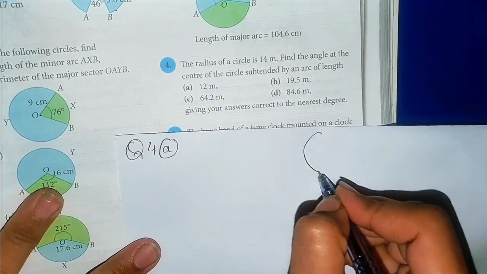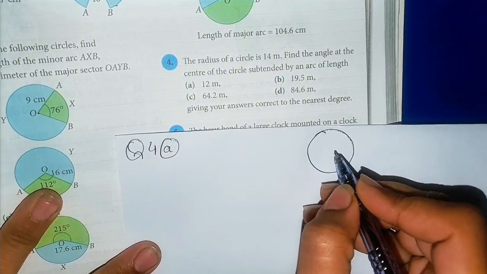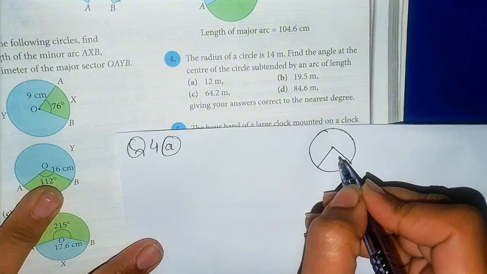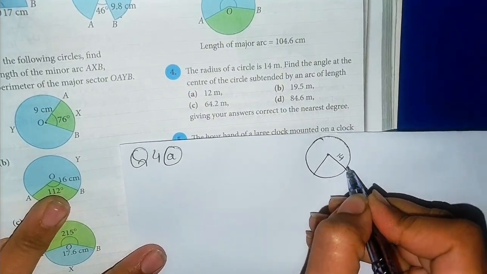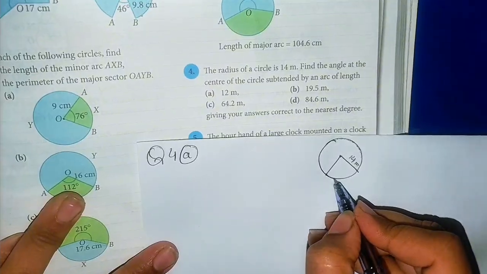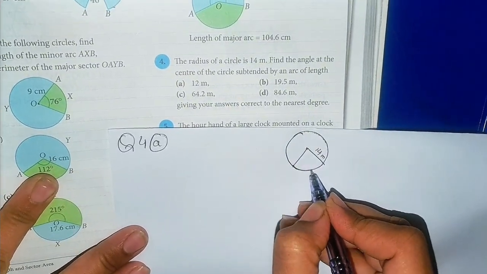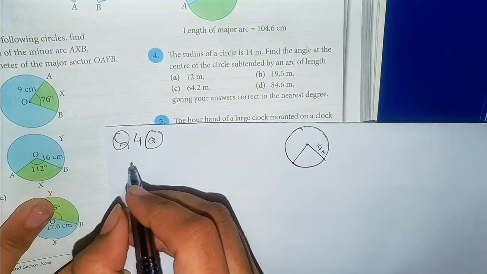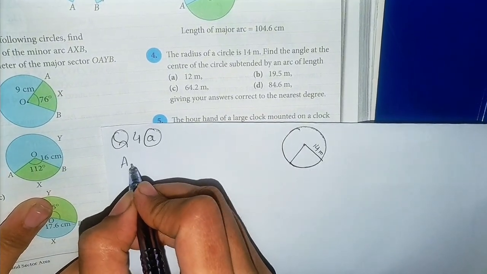For example, this is a circle and we don't know the angle in between, but we know the radius is 14 meters and here the arc length is, this is the arc length, here it is given 12 meters. So how can we find out? We have to find out the angle.